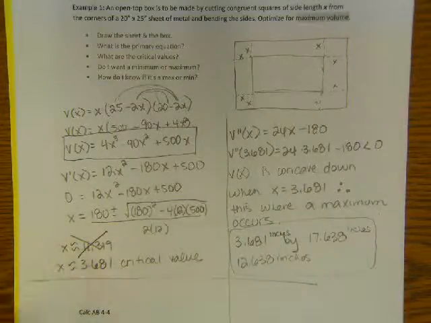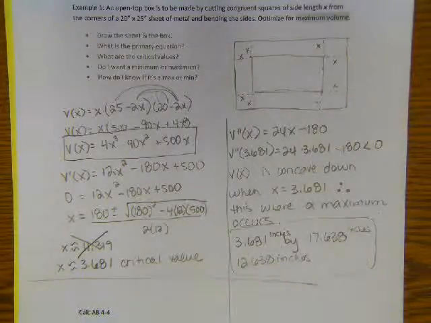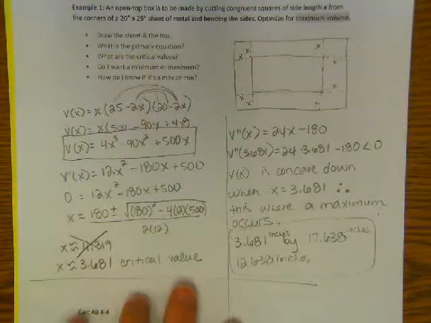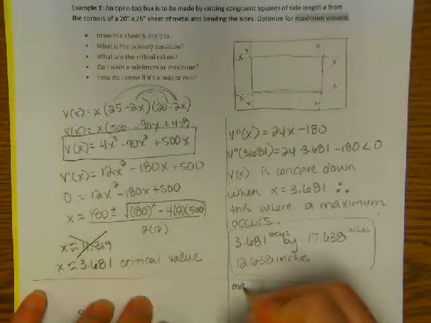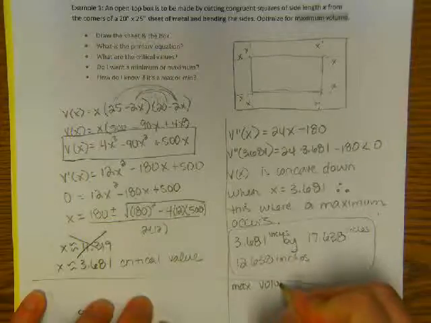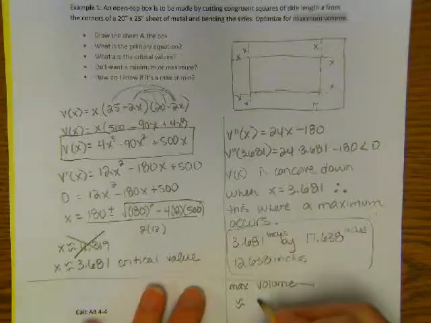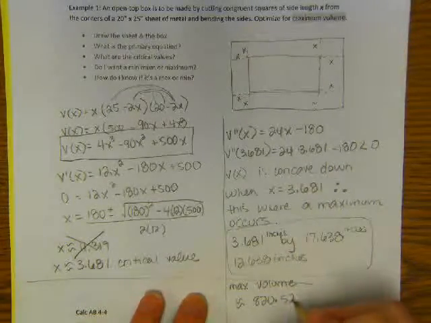Okay. How we doing? So the maximum volume, do we want to know that? We should. How would I find the maximum volume of the box then? Multiply them together. Yep. And let's make sure we realize that these are approximate. Max volume is approximately 820.528 inches cubed.